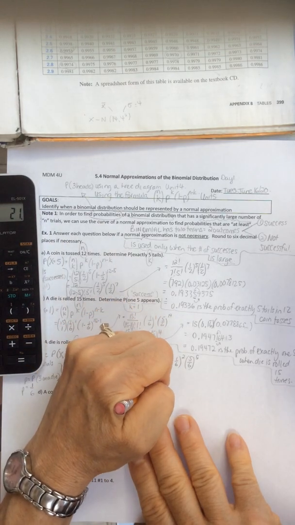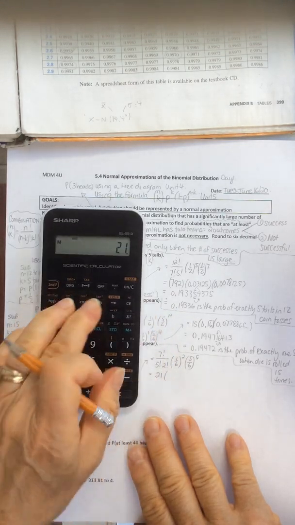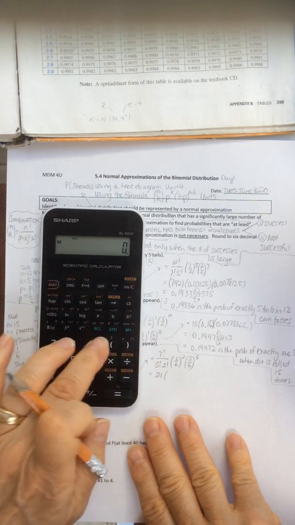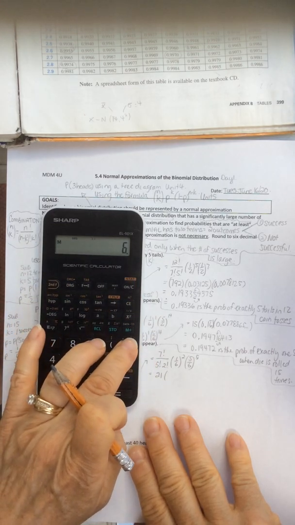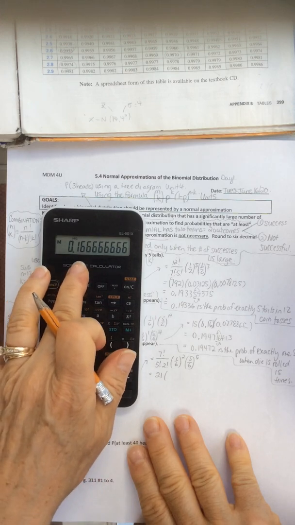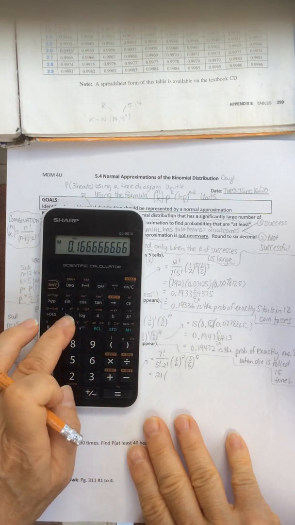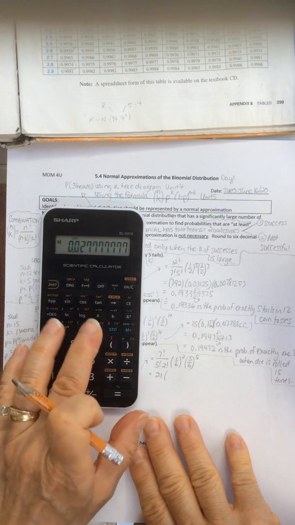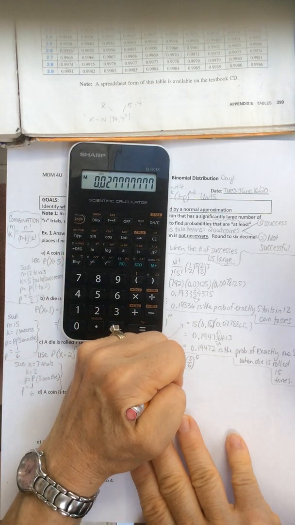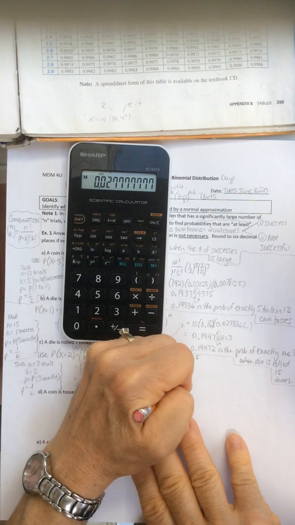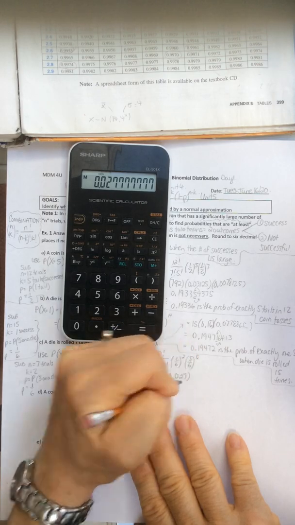So 21 times 1 over 6 squared. I go bracket 1 divided by 6, close the bracket, and it'll convert my fraction to a decimal, and then y to the x, which is 2, equals 0.027 with the 7 repeated.